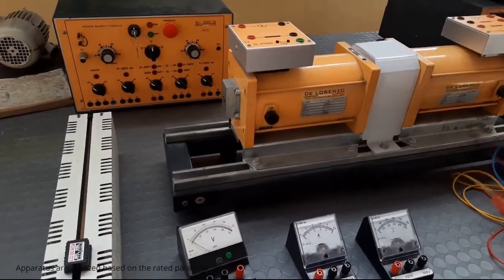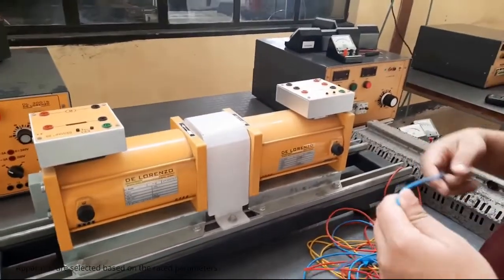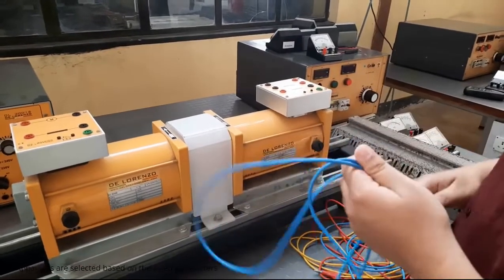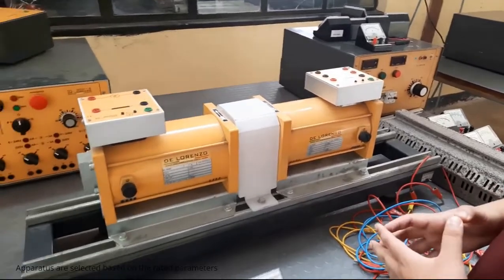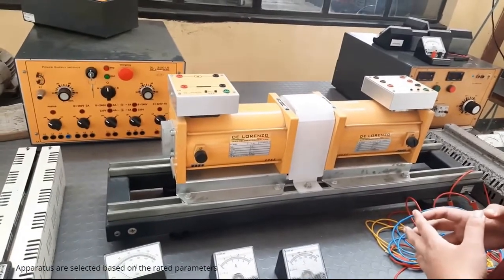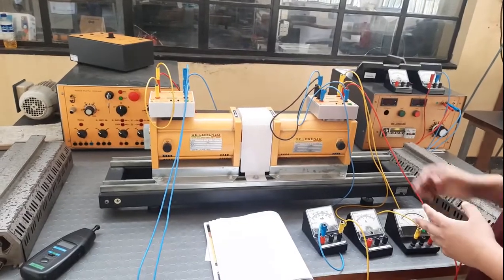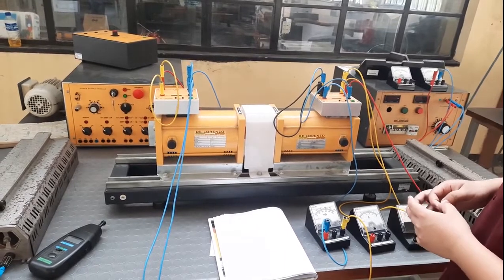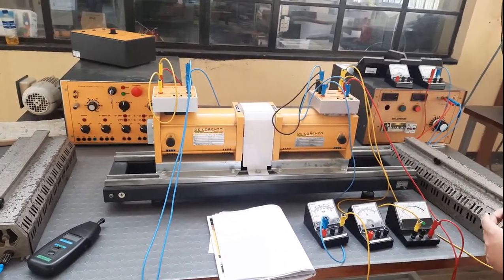And we have a couple of jumping wires. These wires will be used to connect all the devices for proper working. So now we will proceed to the actual practical. We have made our connection as per the circuit diagram, and we also verified it. Now we are going to do the connection tracing.